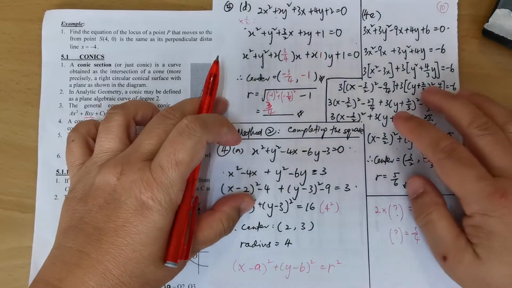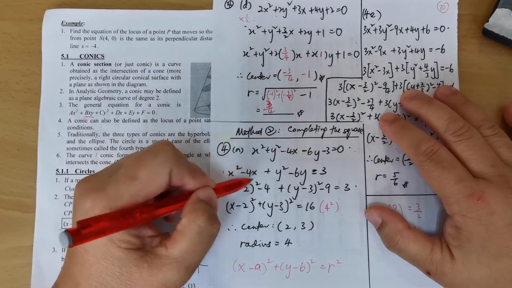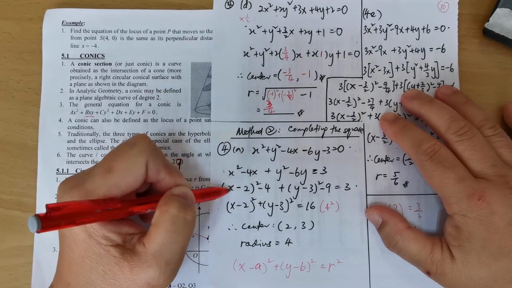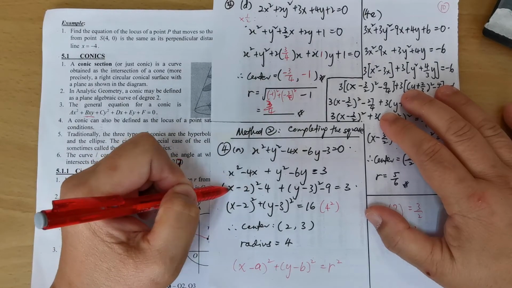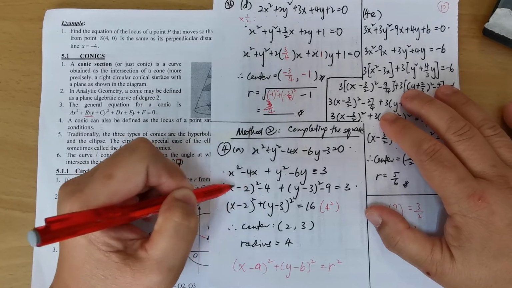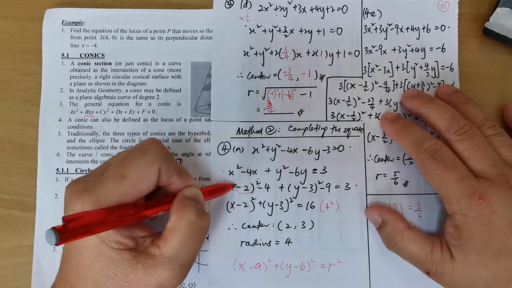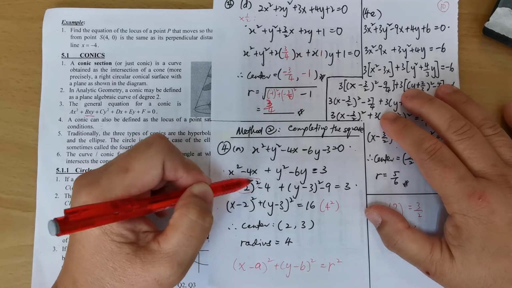Okay, the next step is completing the square. I'm going to complete the square for x squared minus 4x. So it is (x minus 2) squared. So you see x squared minus 4x, but I have one extra 4, because negative 2 squared is positive 4.